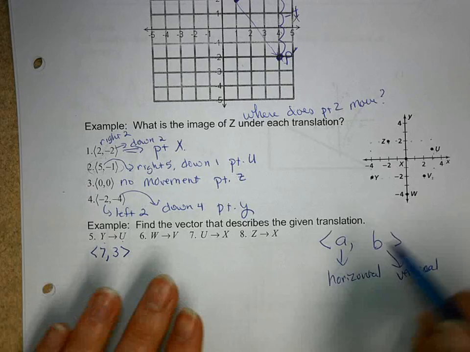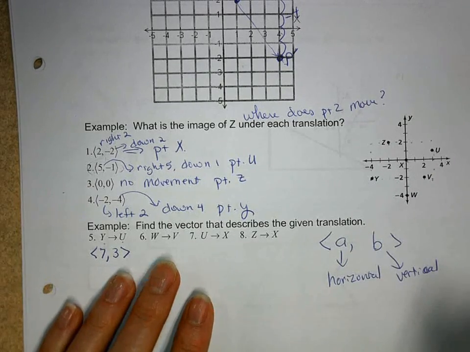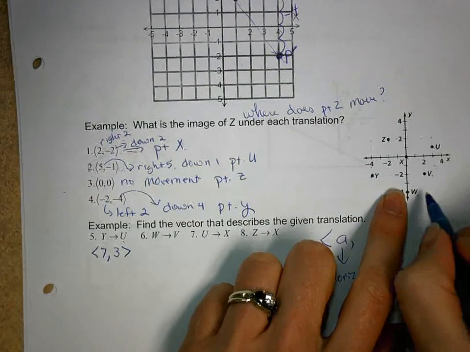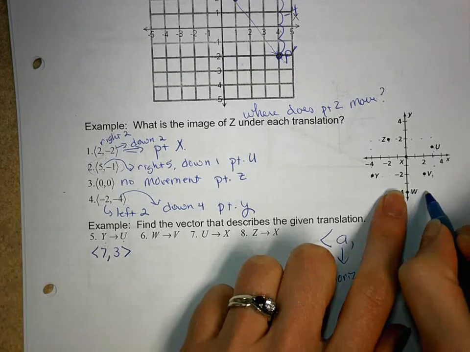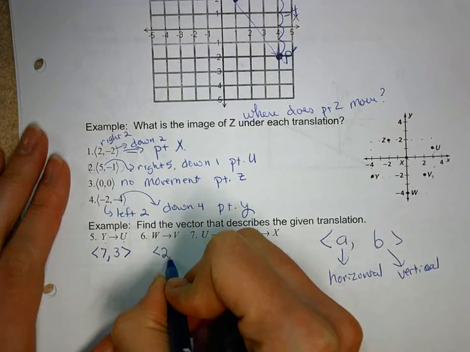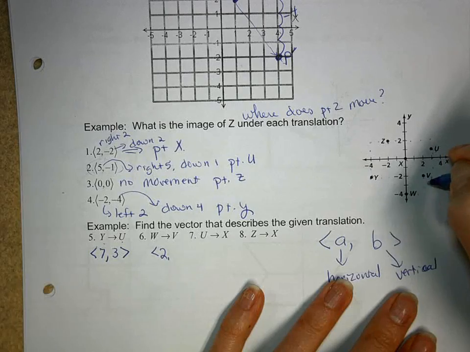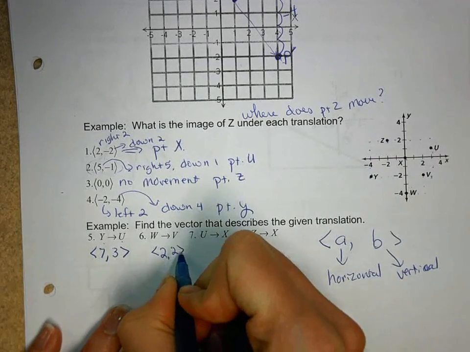So now here's another one. I want to go from W to V. So I start here and I do my horizontal change first. I got to go 1, 2. Then I got to go up, 1, 2. Since I have to go up, it's positive.